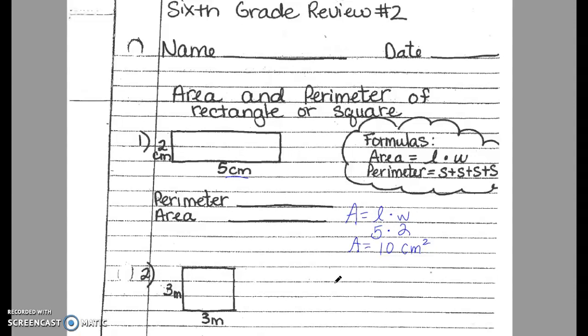Okay? Now let's do our perimeter. I first write down my formula, P equals S plus S plus S plus S, because there's 4 sides.